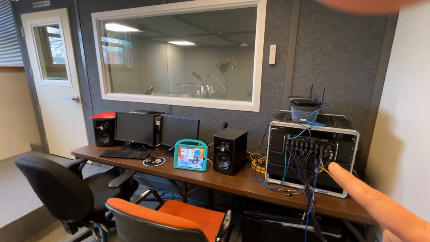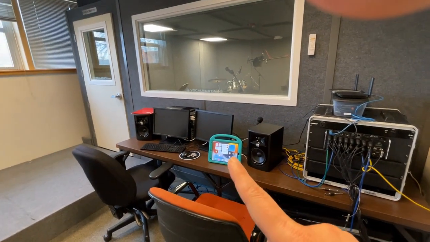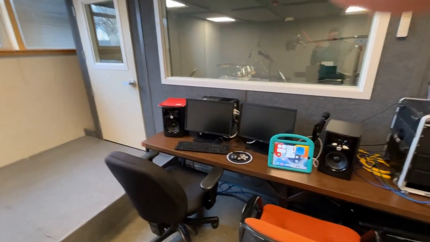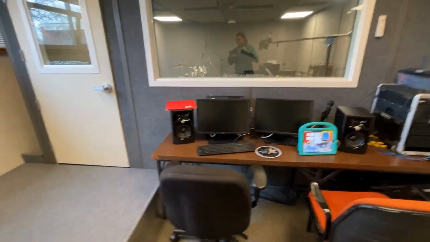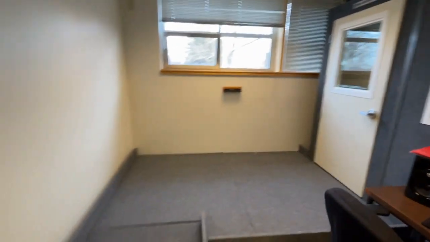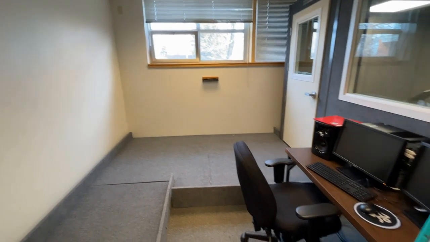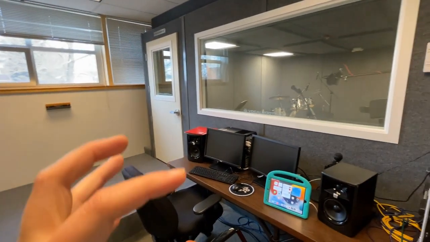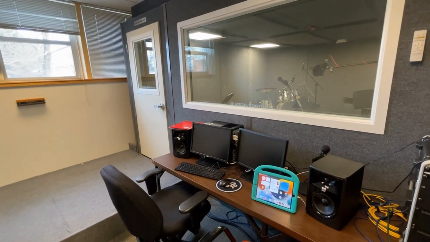So I have a Behringer Air mixer here. The iPad is running the mix. We've got a computer, and I use Pro Tools and Soundtrap in my room. I wish this room was a little bigger, but it is just for the engineers, and we'll have quite a few students in here just observing the engineer doing the activity.